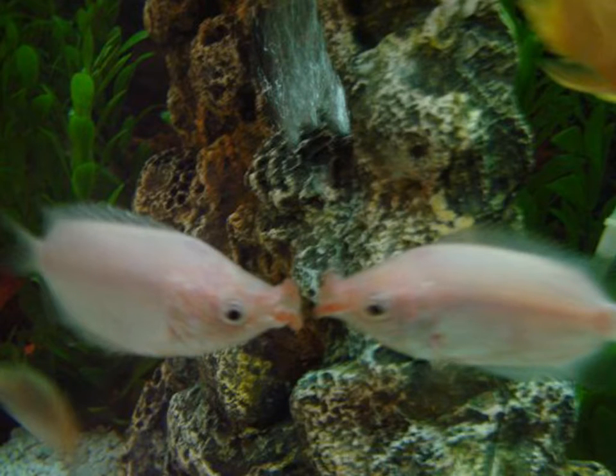And this is a picture of a couple of kissing gouramis. This is from one of my fish tanks back in the day. No, they're not being sweet kissing each other. These also have to breathe air or they'll die. But they're showing dominance. They're trying to show which one is the boss.